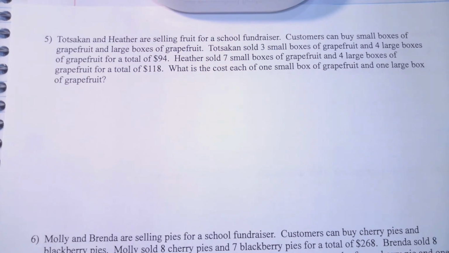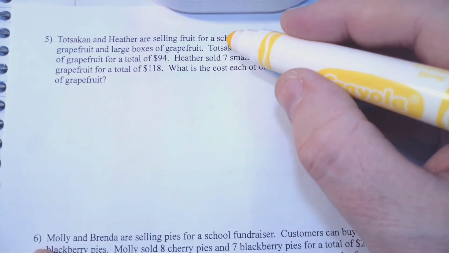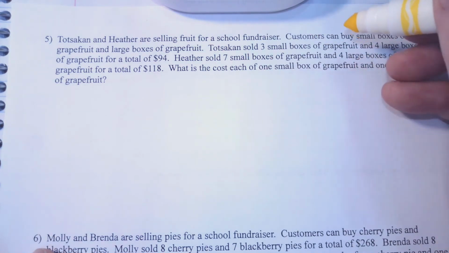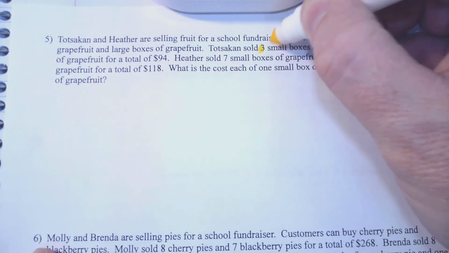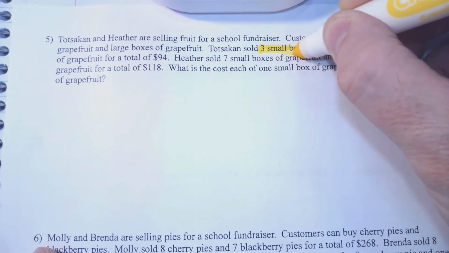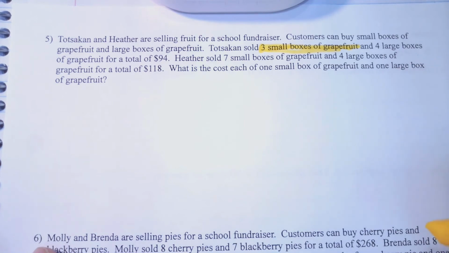Tuasakan, I'm going to say that name wrong, I'm sorry, and Heather are selling fruit for a school fundraiser. Okay, so far that's just information. Customers can buy small boxes of grapefruit and large boxes of grapefruit. Mr. T sold 3 small boxes of grapefruit. I see a number. I think this is probably important, so I'm going to highlight it with my yellow marker.